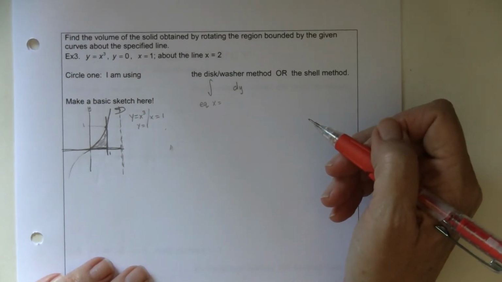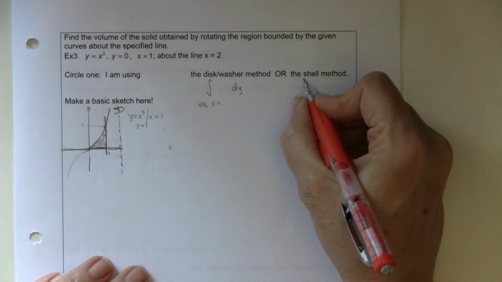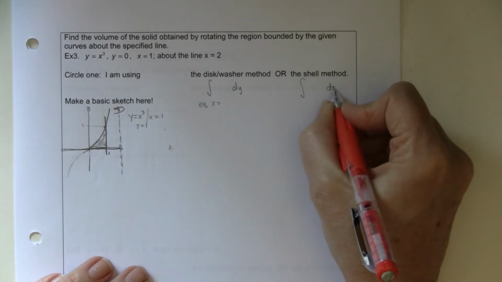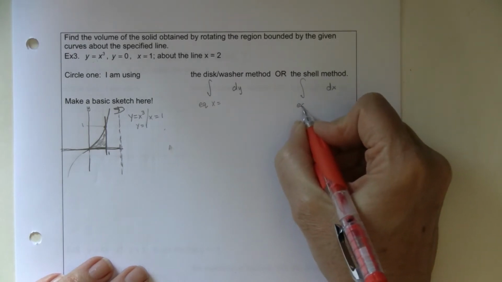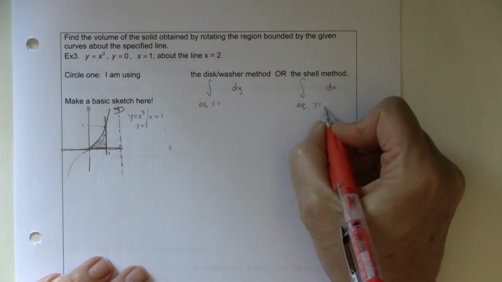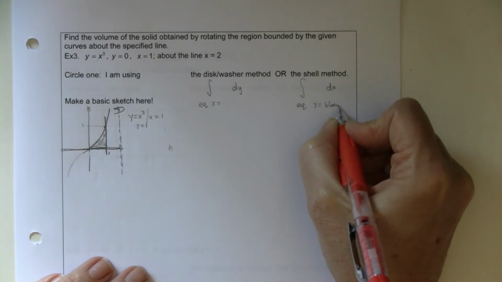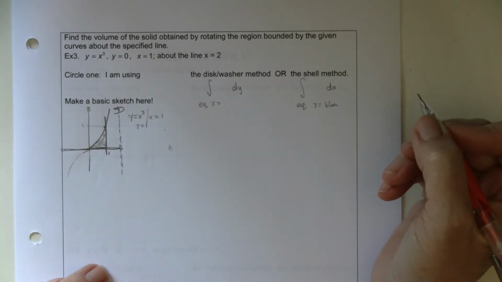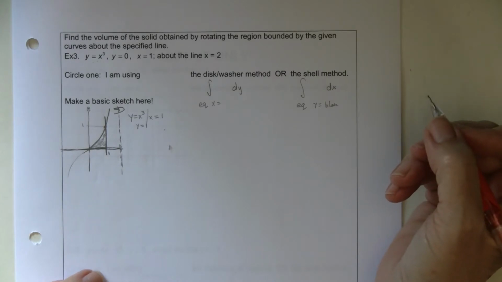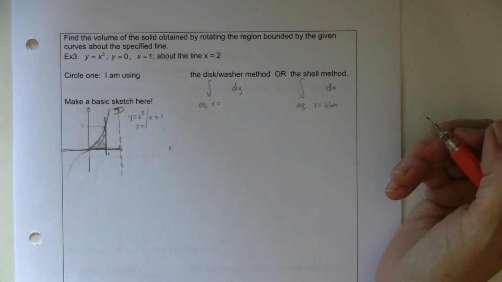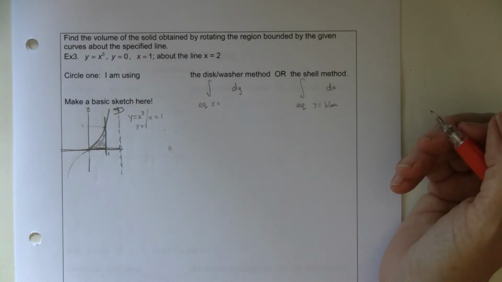If I want to use the shell method, then that would be dx, which would mean your equations need to look like y equals blah, blah, blah, right? And they certainly already do look like that. So maybe I'll use the shell method on it. I might just set this one up and do it both ways.